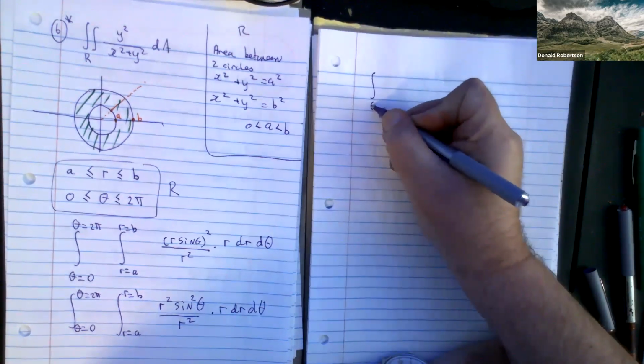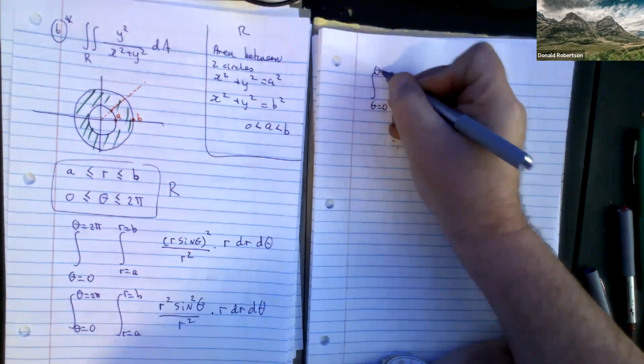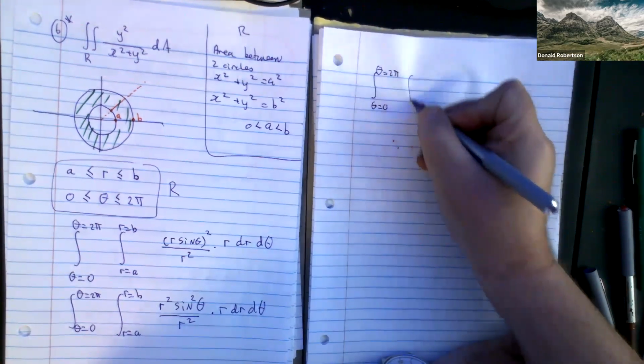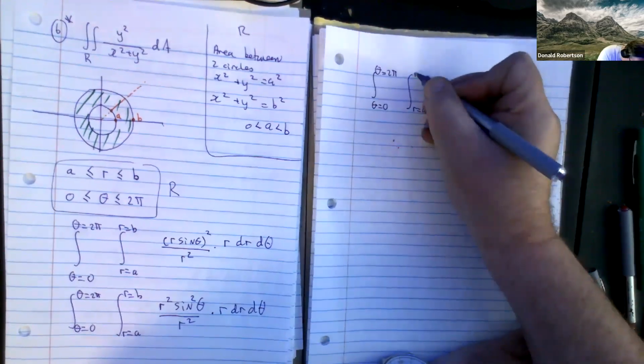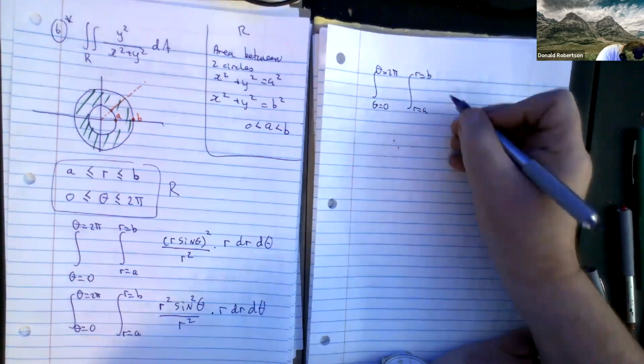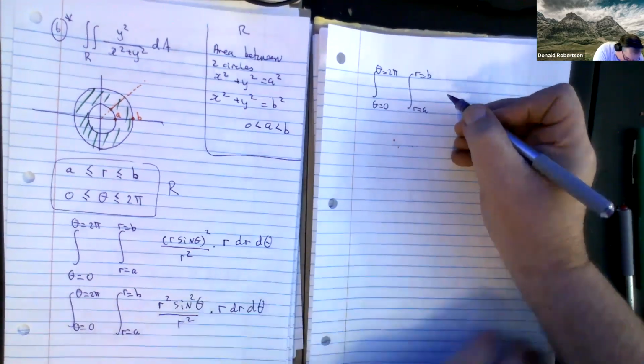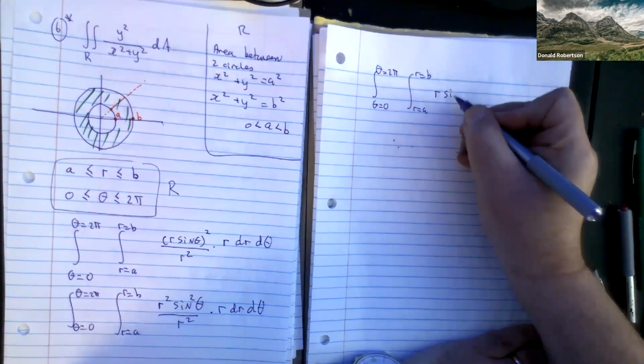These two cancel. And we're going to have theta from 0 to 2 pi again, and r equals a to r equals b again. And sine squared times r. It's kind of nice to put the r in the front.